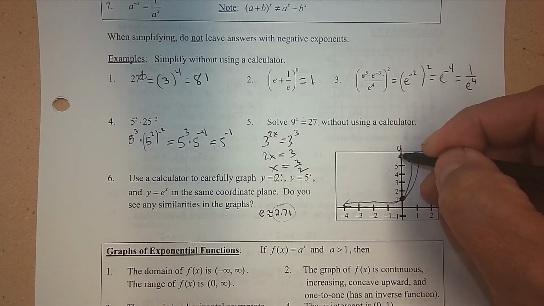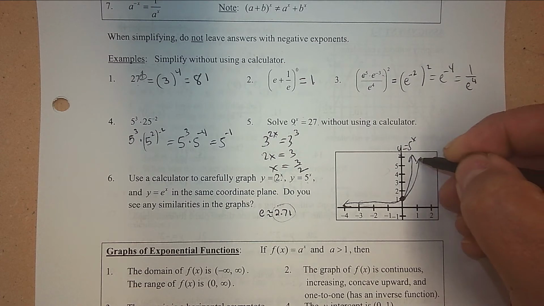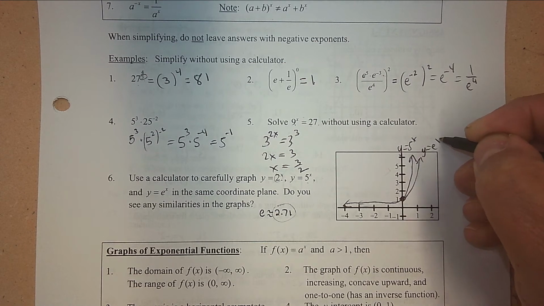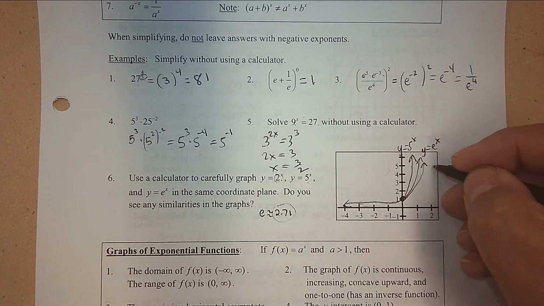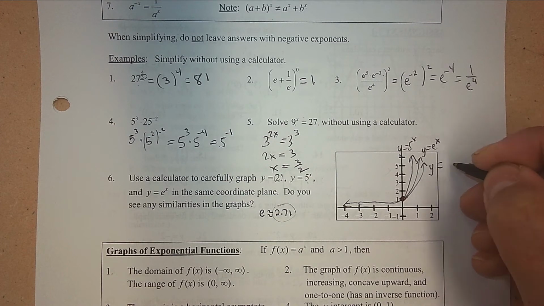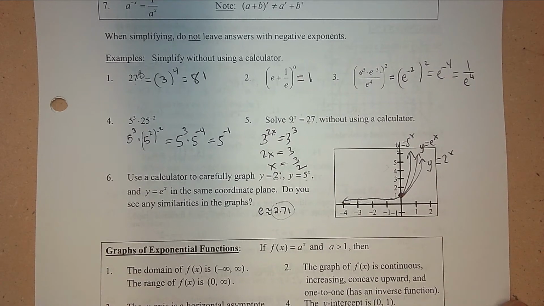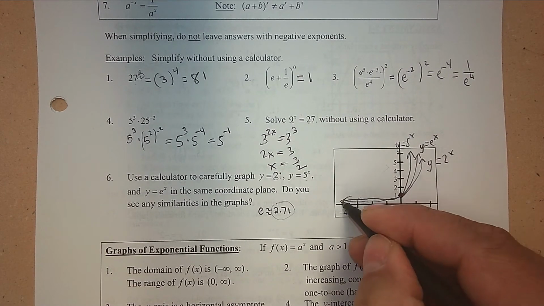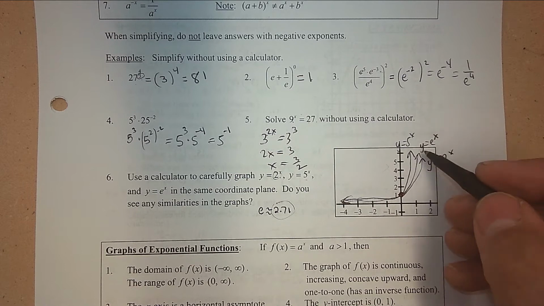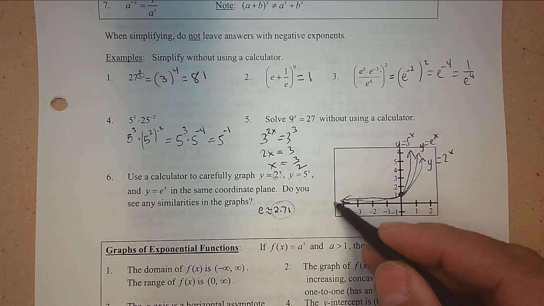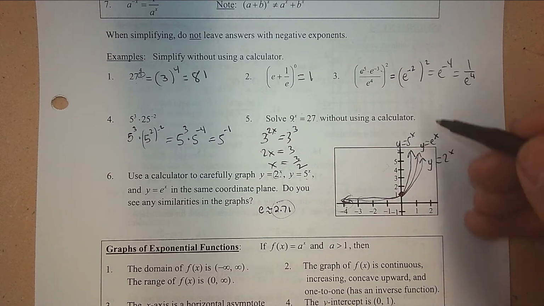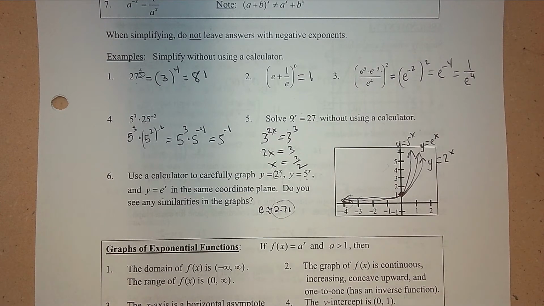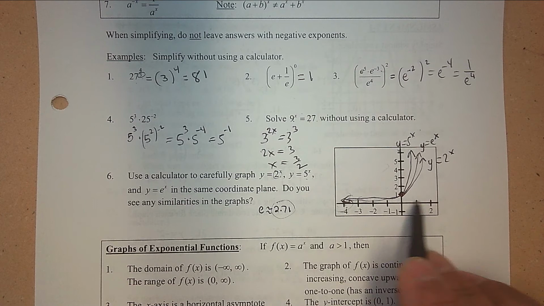So the first one is y equals 5 to the x. This one is y equals e to the x. And then the one that's just a little bit slower than that one would be y equals 2 to the x. They all have the same left end behavior, and they actually all have the same right end behavior. The left end behavior, the limit down there is 0, and the right end behavior here goes to infinity. So there's a horizontal asymptote here.